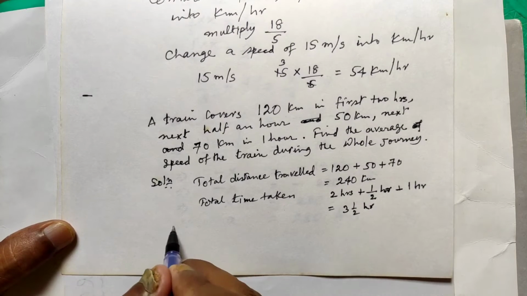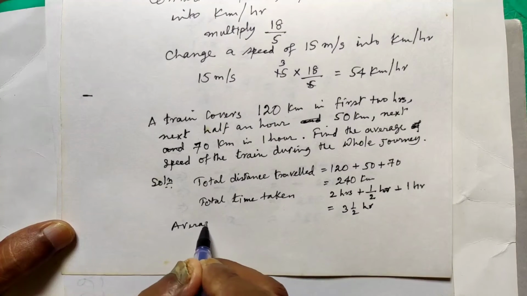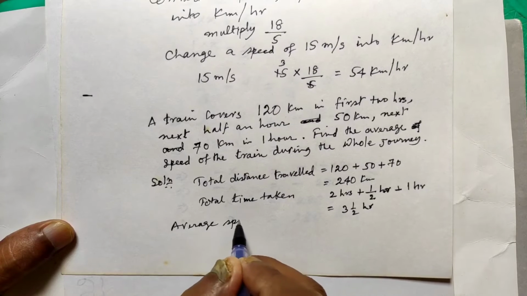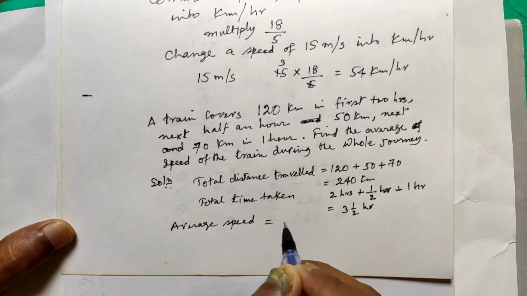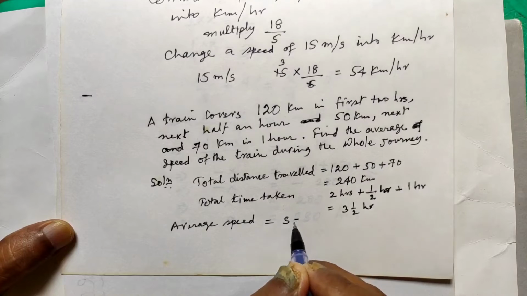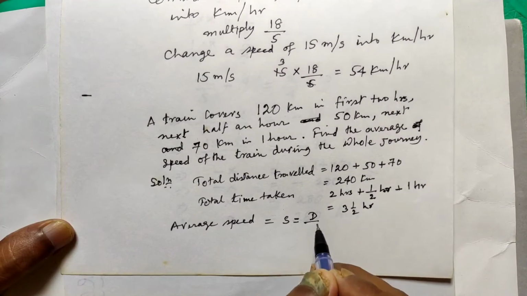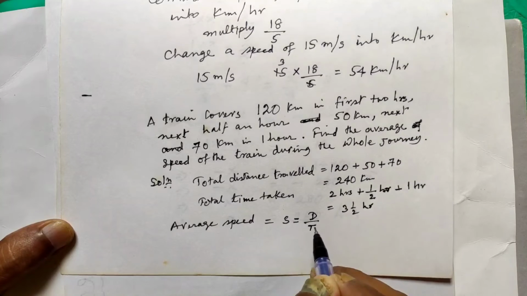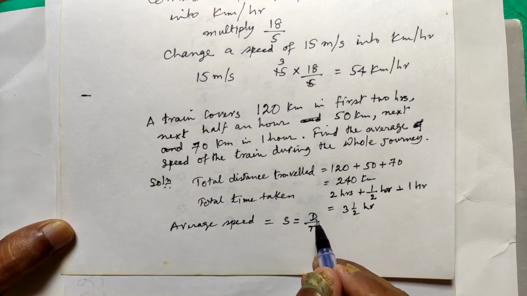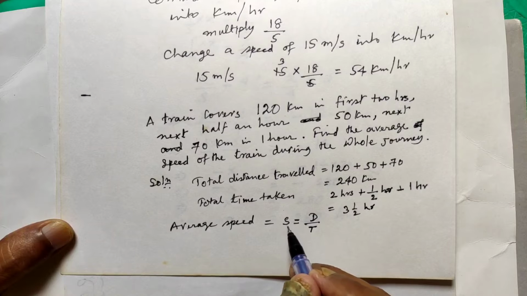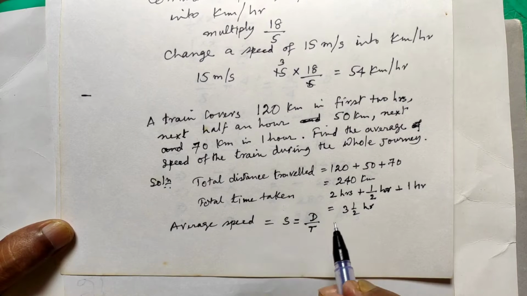Then what is the average speed? Average speed equals, we know the formula, s equals d by t. Remember that d is distance, t is time, s is speed.